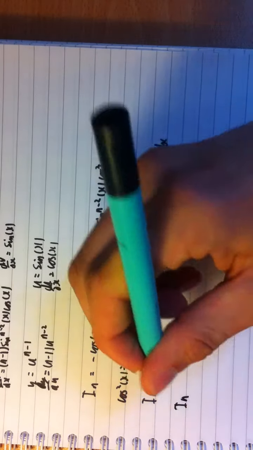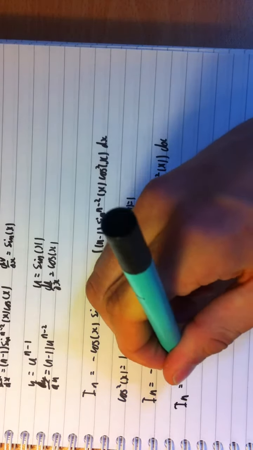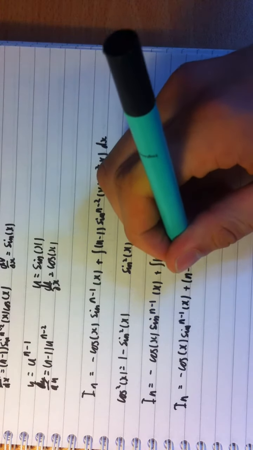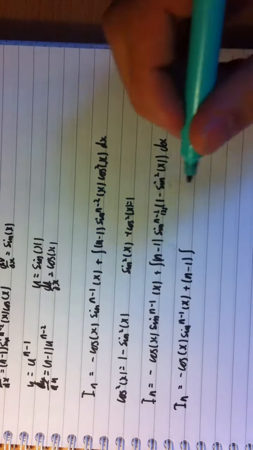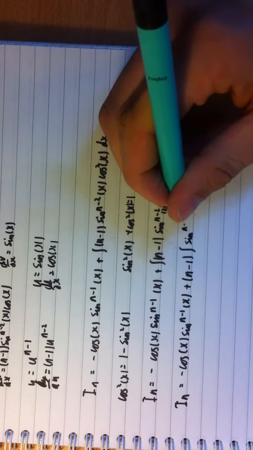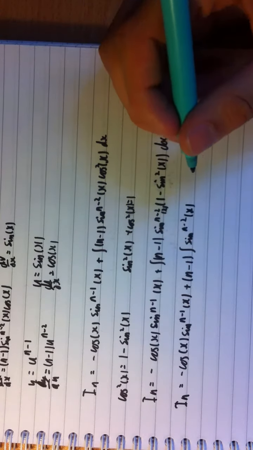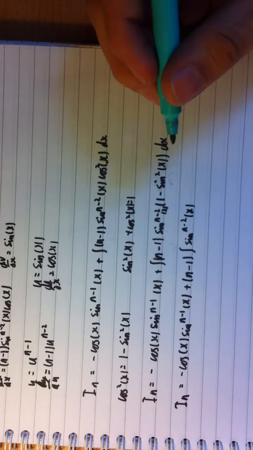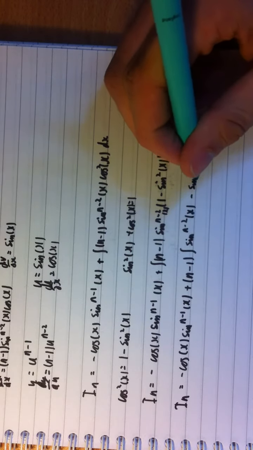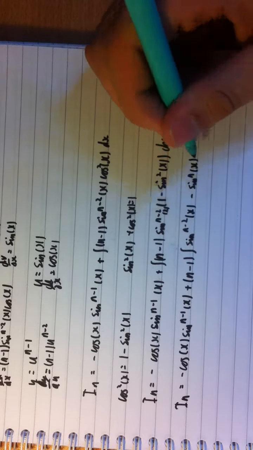So I_n is now negative cos x sin^(n-1) x plus (n-1), which is being taken outside of the integral, sin^(n-2) x, take away sin^n x dx.